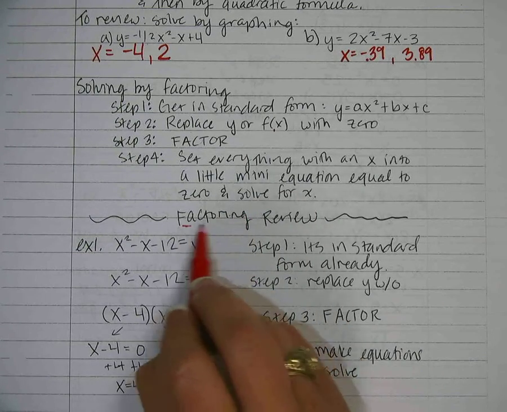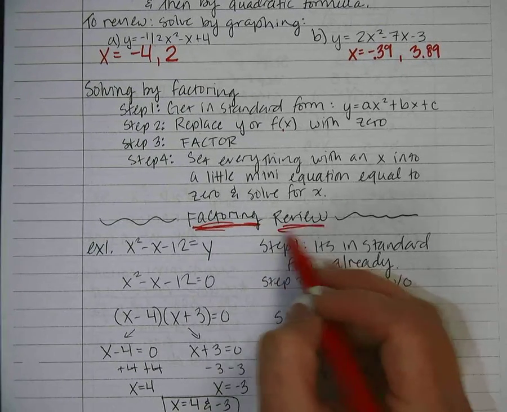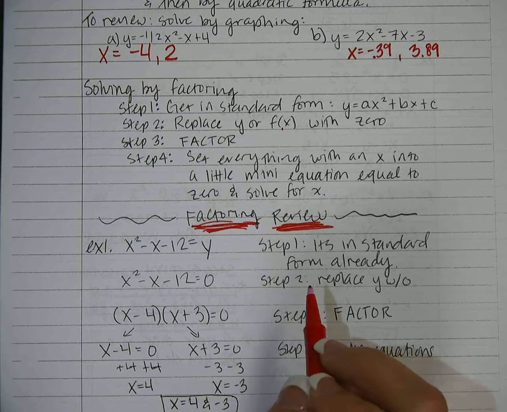So you need to remember how to factor, factoring review. If you need to remember how to factor, I'm going to probably make another video or leave an address for a video to review you on factoring.